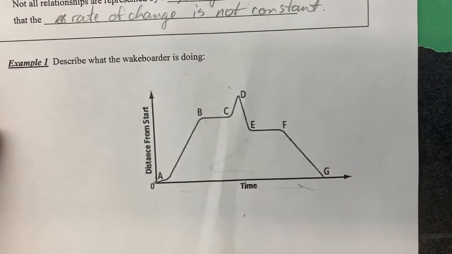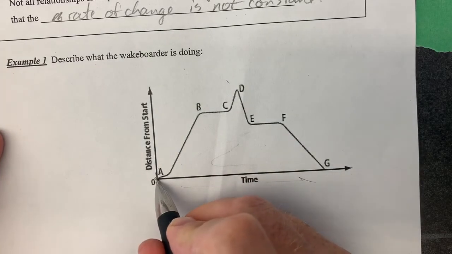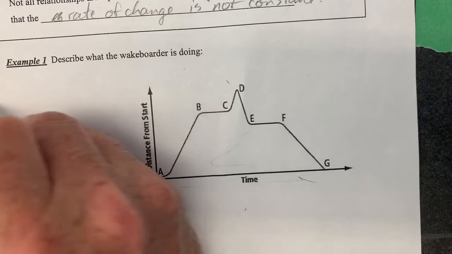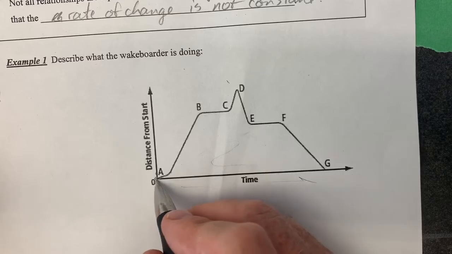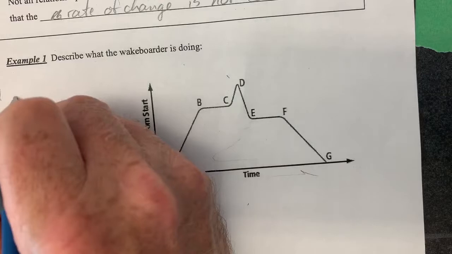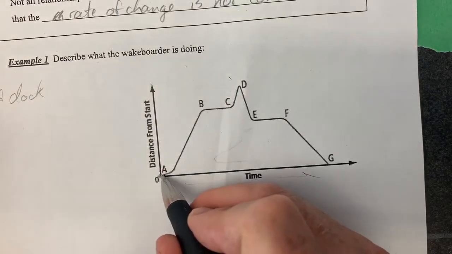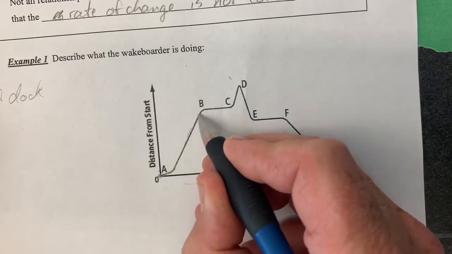So what's happening as the wakeboarder is going away? Starting off, from O to A, O is where you're starting from the dock, right? So actually, let's just call it A. So at A, you're at the dock, and then they get further away. That's the distance away from the dock, and then they start speeding up.